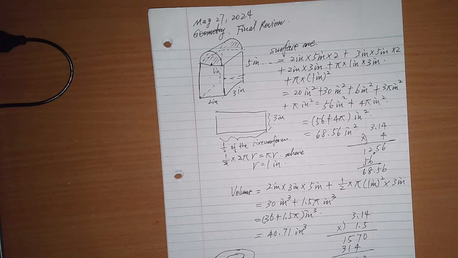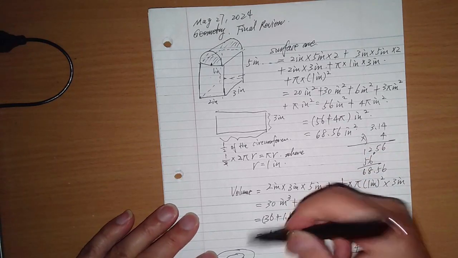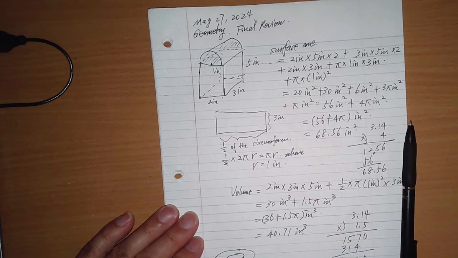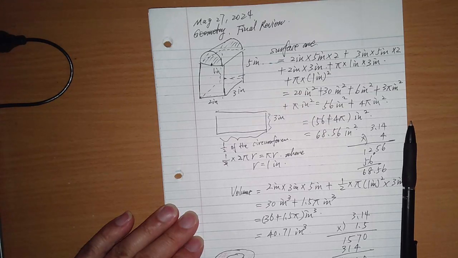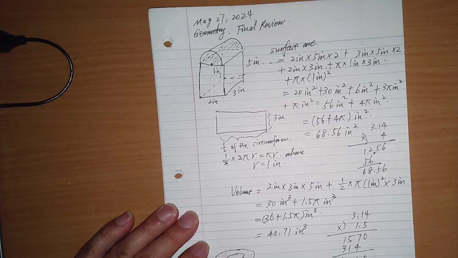The surface will be whatever the outer surface is, which is this one, and then the top ring surface, again the bottom ring surface, and then also the inner part.